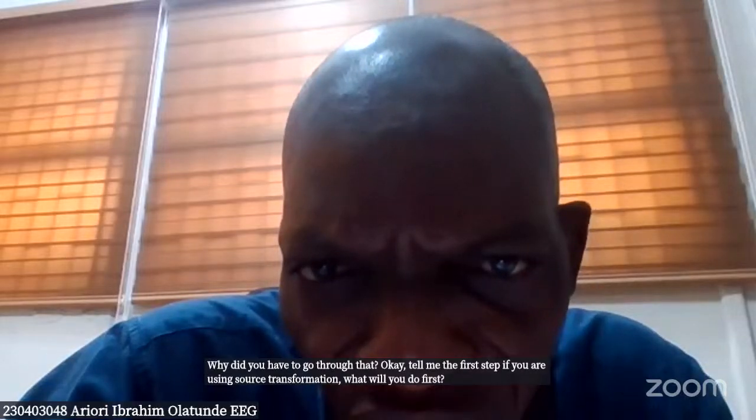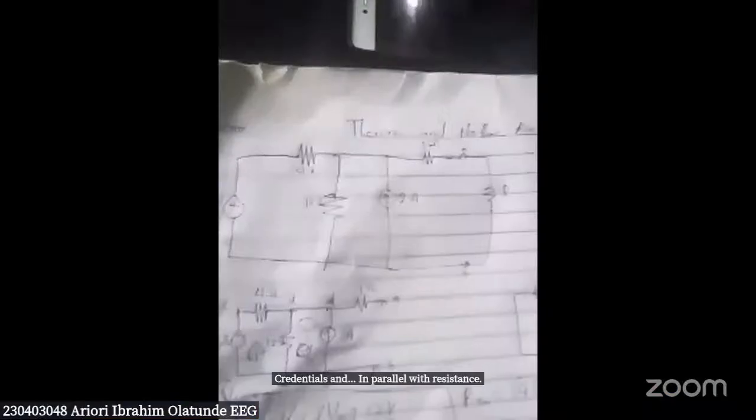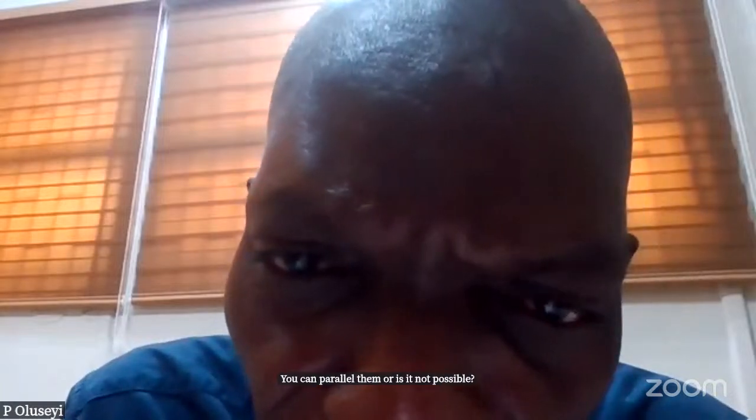This voltage source connected in series with the resistor. Very good of you. That's it. You should have just made that one current source in parallel with the resistor. And the two resistors now, can you parallel them, or is it not possible? It's possible, sir. So why didn't you think along that direction as well?